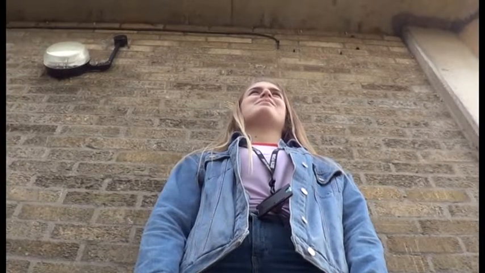This is a worm's eye shot. It is shot as if you were the view of a worm. It is normally too extreme to be used in mainstream cinema and is commonly used in films such as superhero movies to show the extreme power.